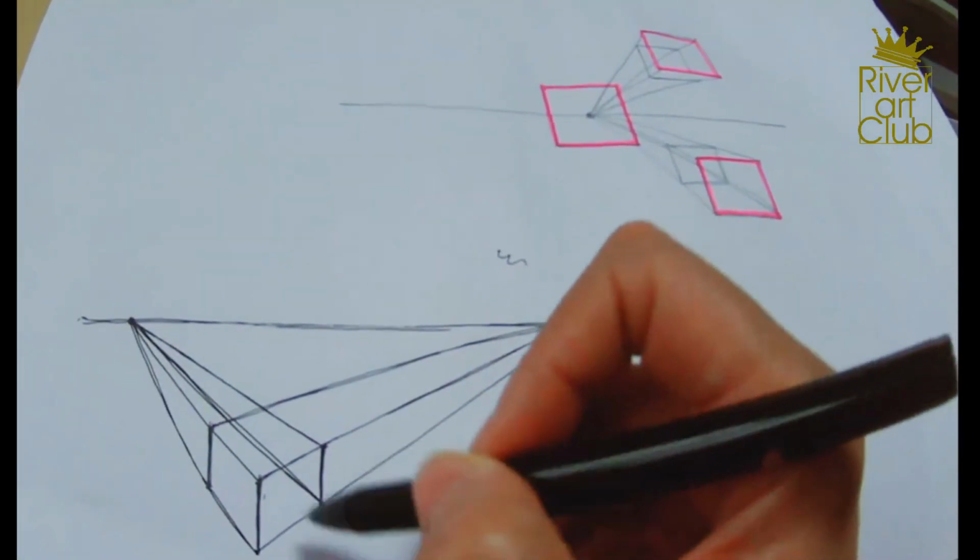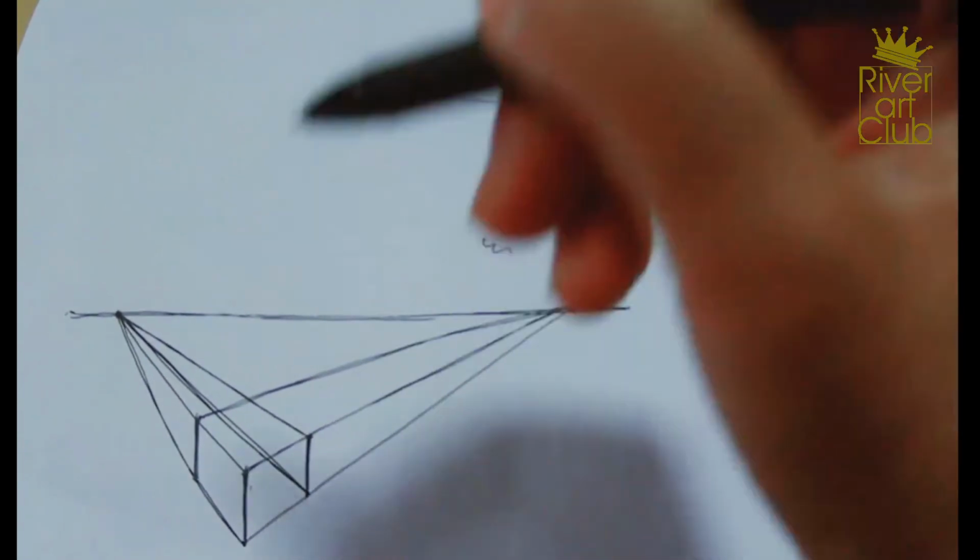You keep them, and I can see you drew it. I will know you understand it.